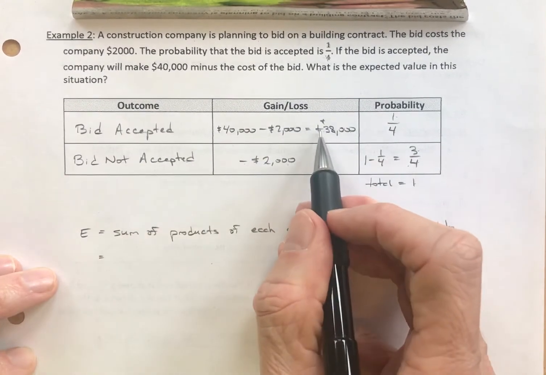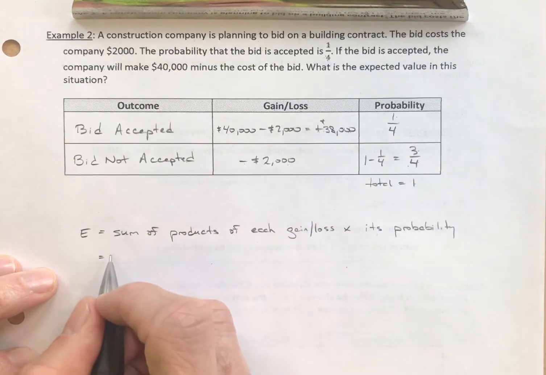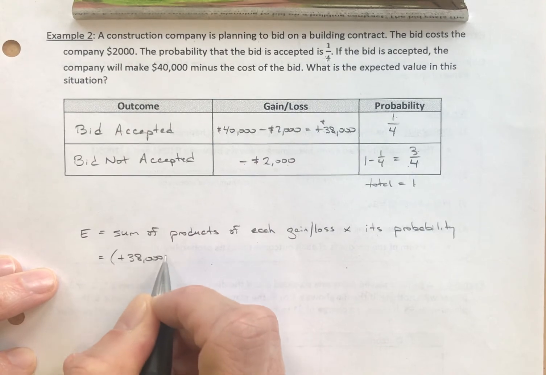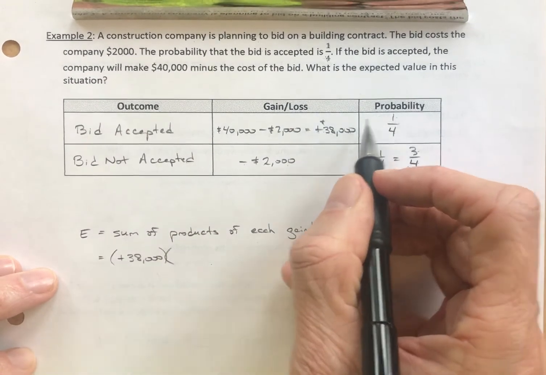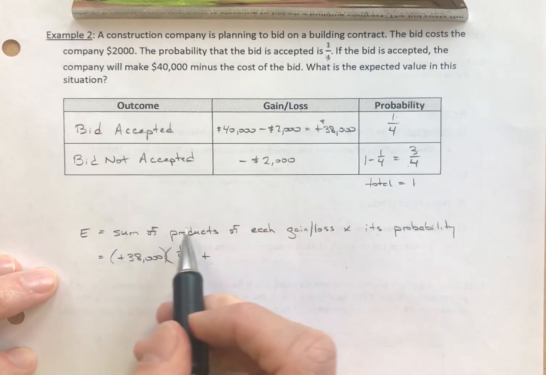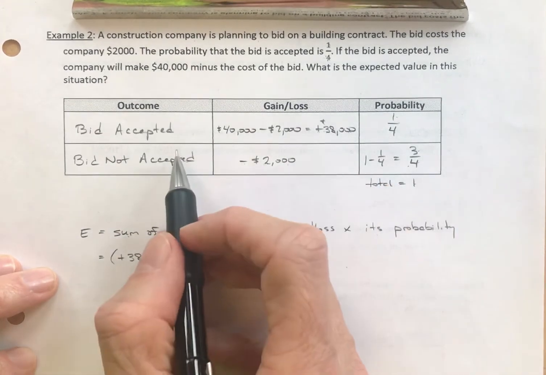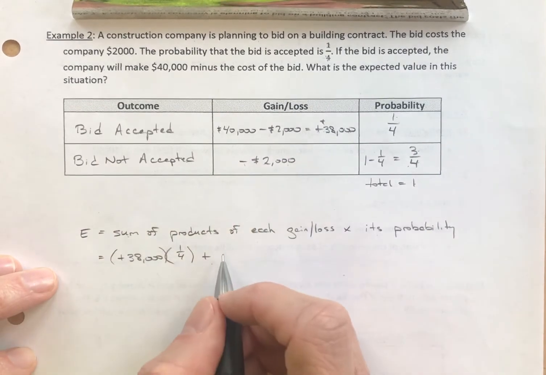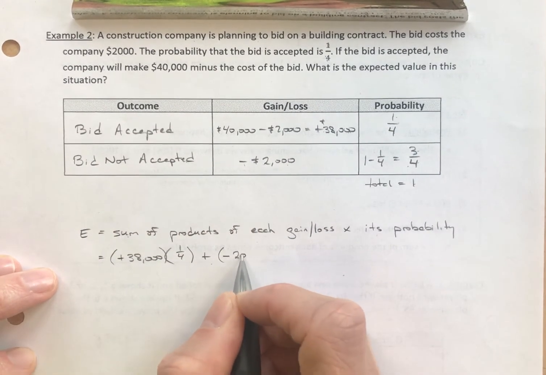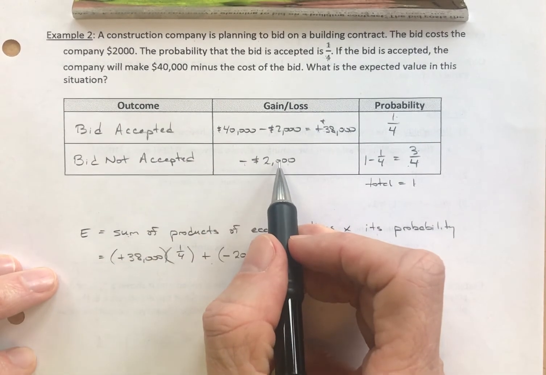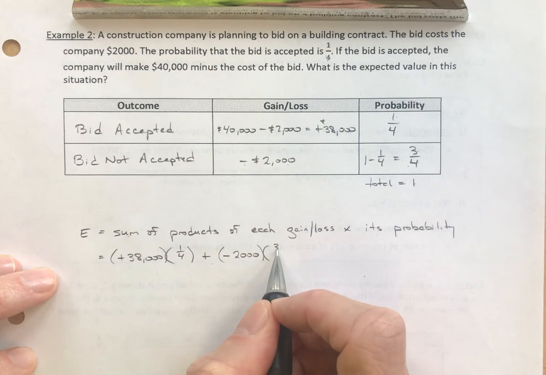The bid is accepted. There's a gain of $38,000, so a positive $38,000, and its probability is 1 in 4. We're going to add that to the next outcome, which is a loss of $2,000, which I'll represent with a minus sign. And the probability that it's not accepted is 3 out of 4.